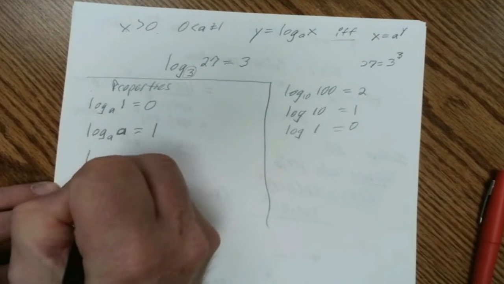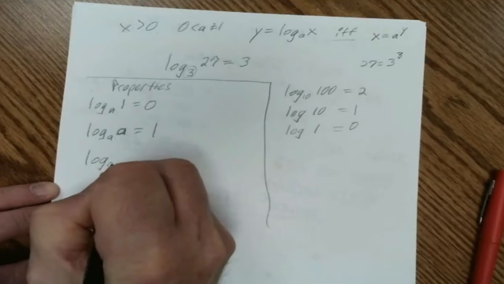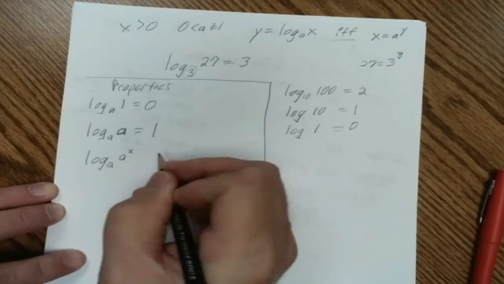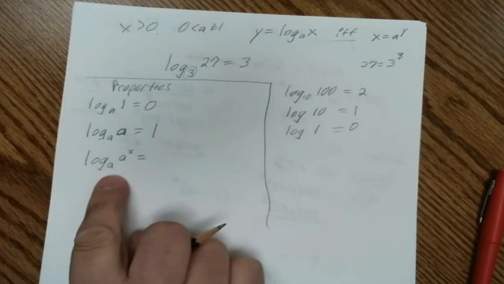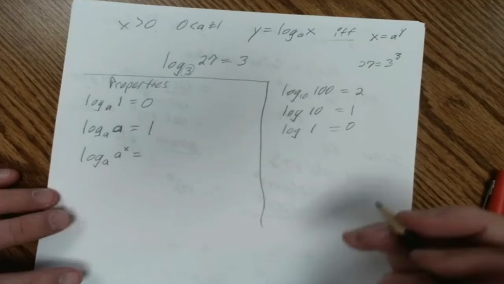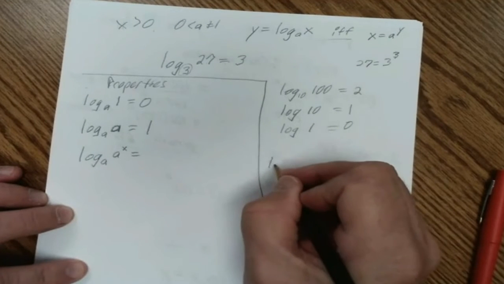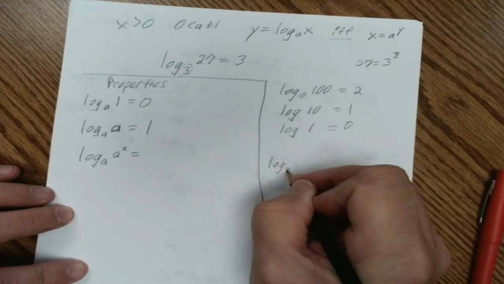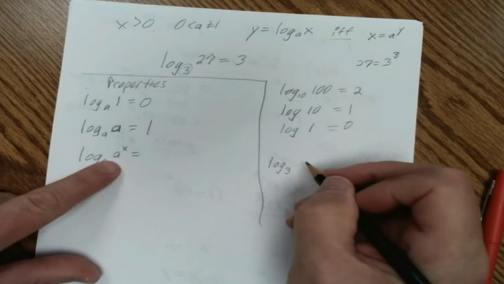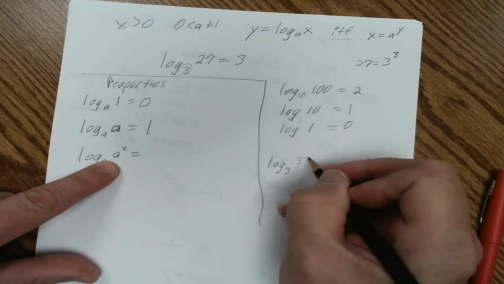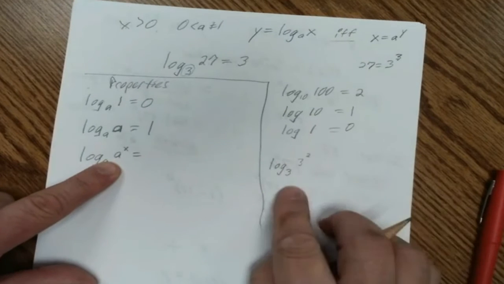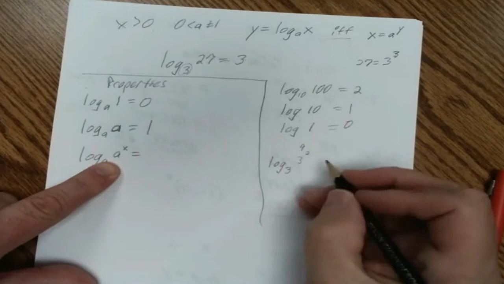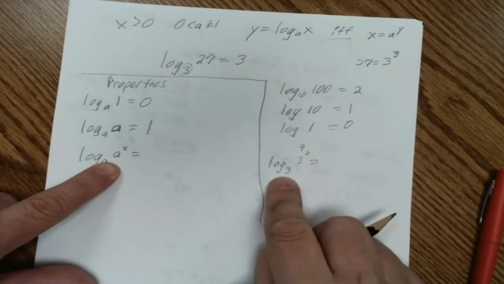How about this one? We have log a of a to the x power. Sometimes it helps to have an example. Let's look at log base 3 of 3 to the second power, which is 9. What do I have to raise 3 to, to get 3 to the second power?